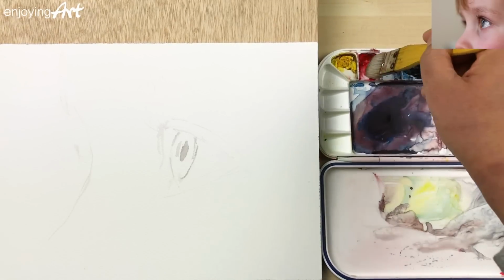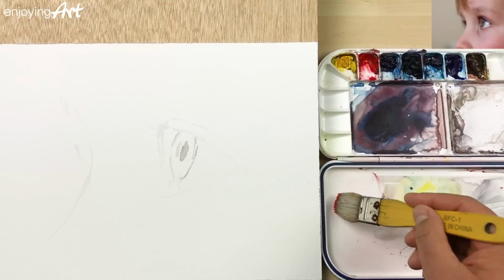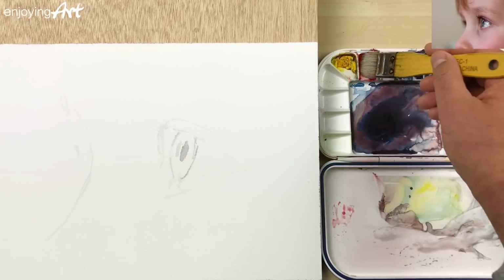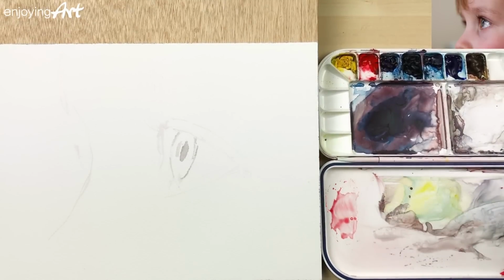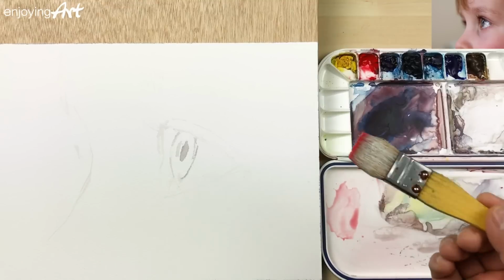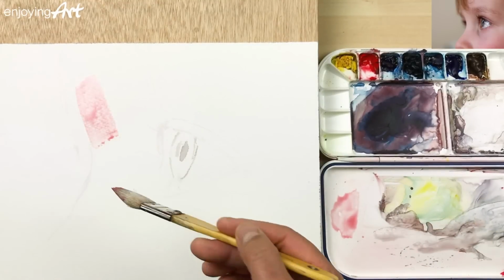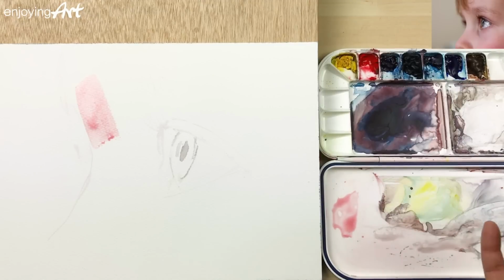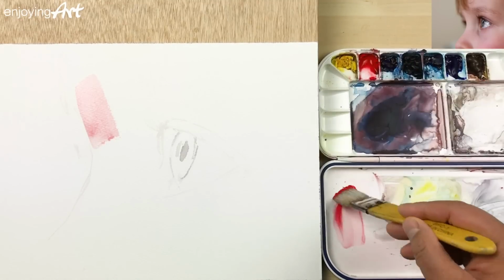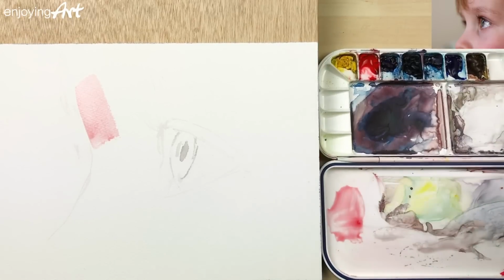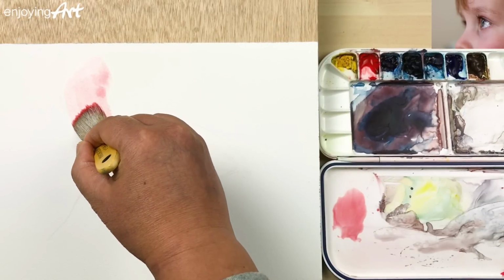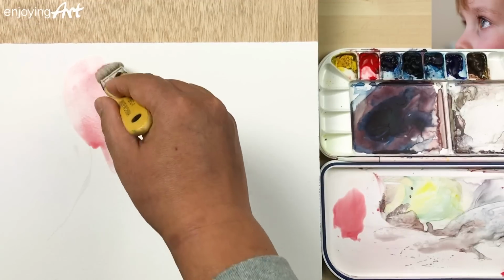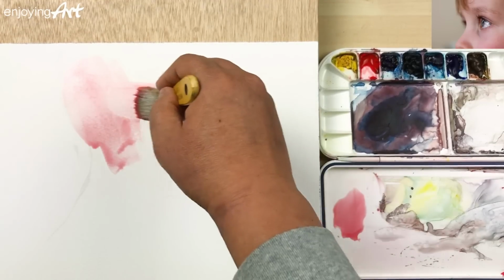What is skin tone? Most people ask this question every single time when they're looking at a portrait: oh, what's the skin tone? Instead I would like you to think about the color combination between the yellow, red, and blue. The first color you can see is mostly red. I just take the red color, right? There are no other colors, just the red color for now. This is very close to red.